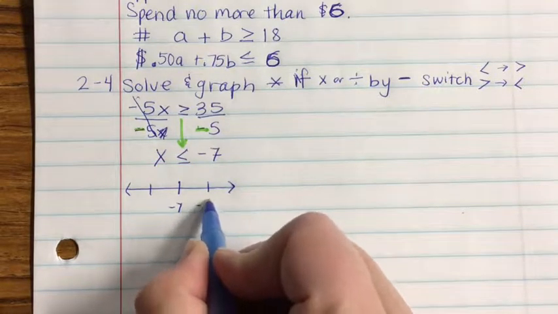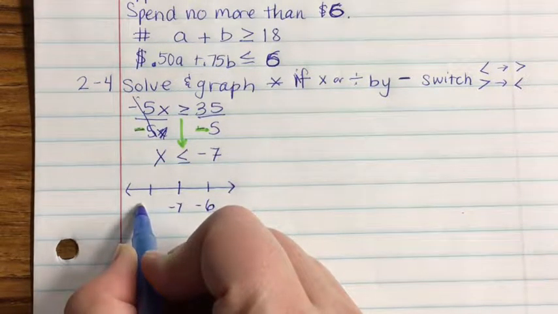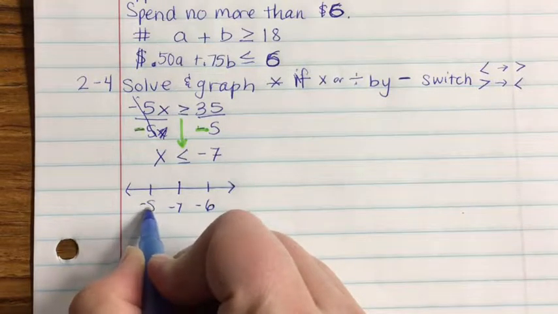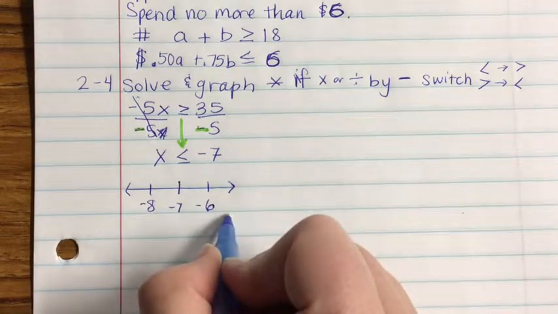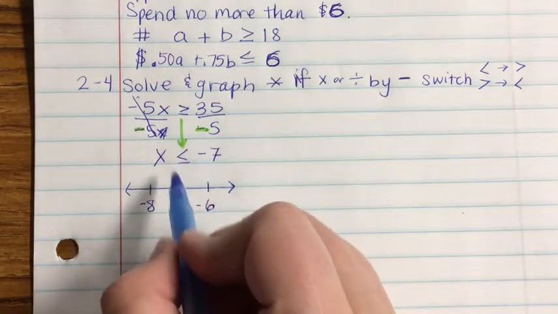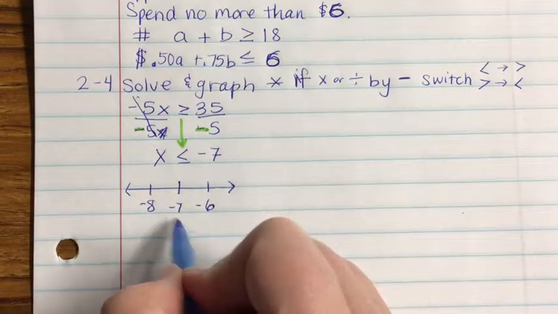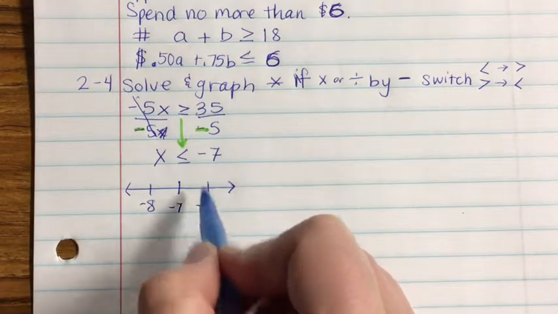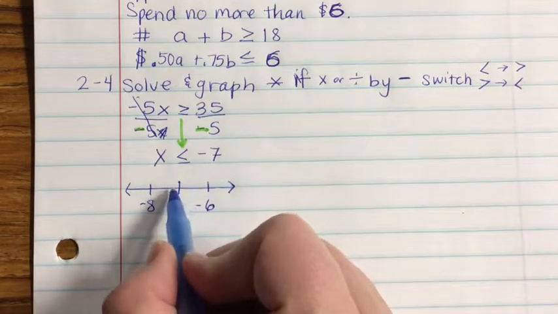Say it louder. -6, good job. And then on this side? -8. So remember that negatives are kind of opposite of the normal number line, right? Not kind of, they are literally opposite of the normal number line. Would we get it wrong if we had it switched? Yep, you would.